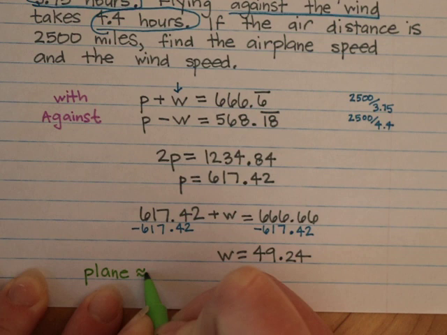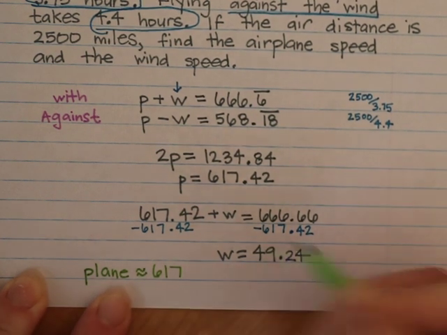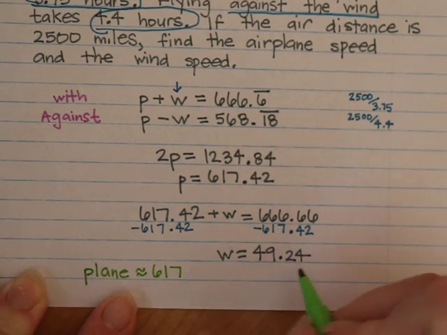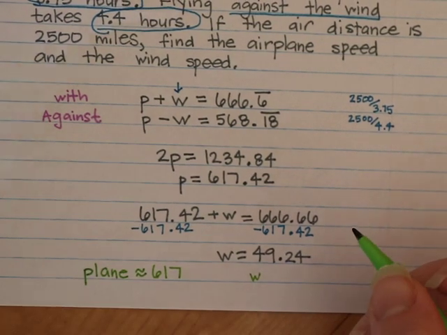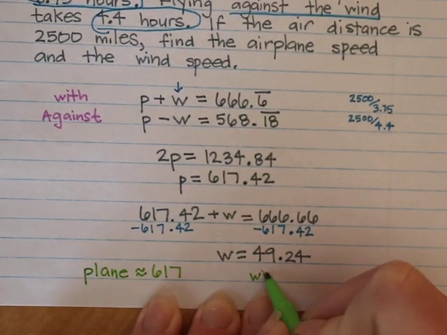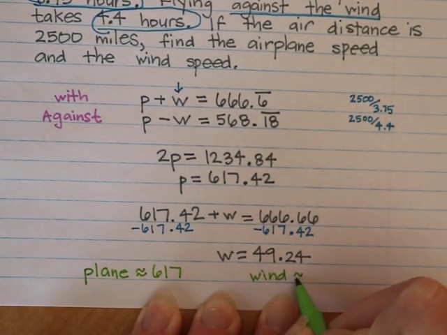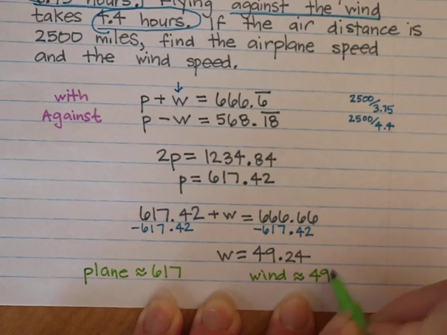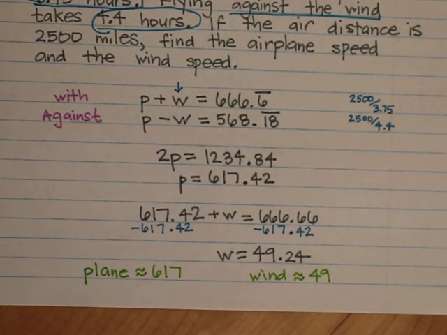So final answers. The plane is about 617 miles per hour, and the wind is about 49 miles an hour. Probably should have units on there, feeling lazy.